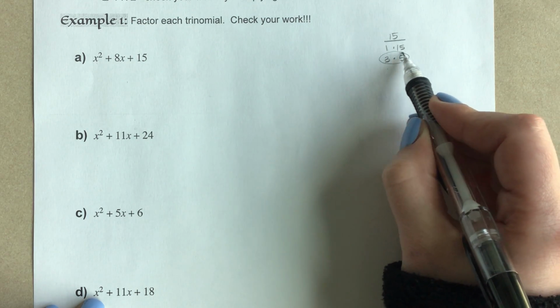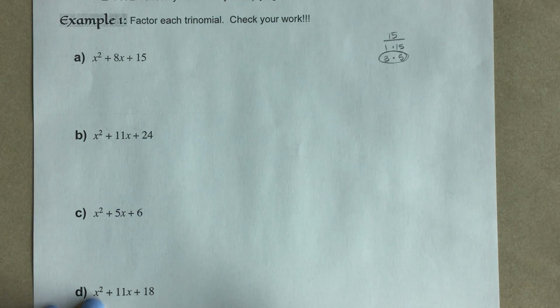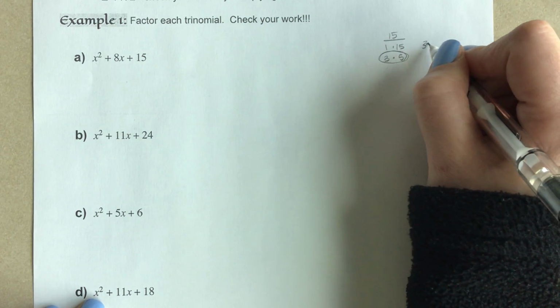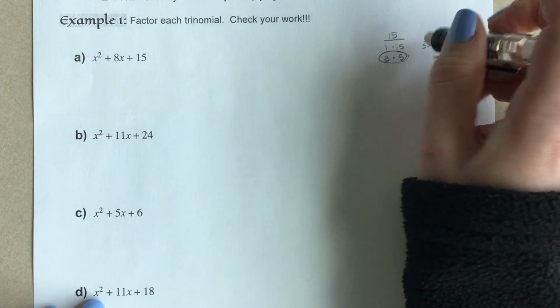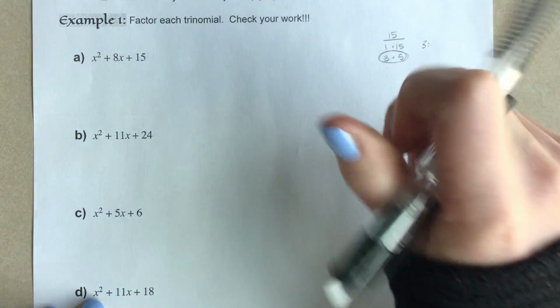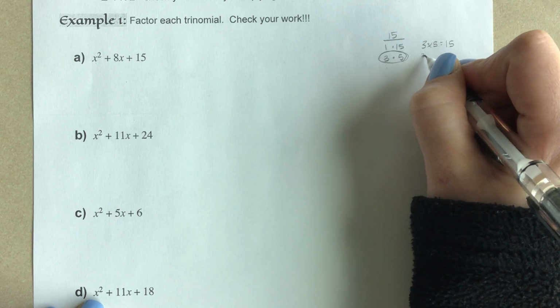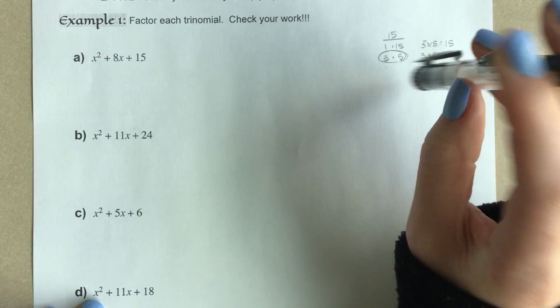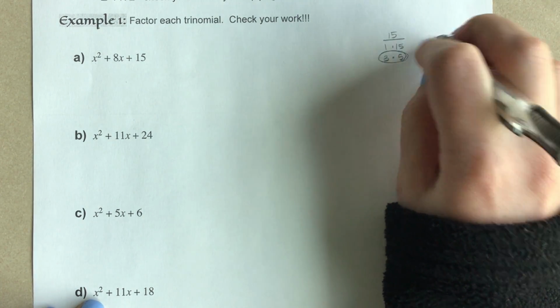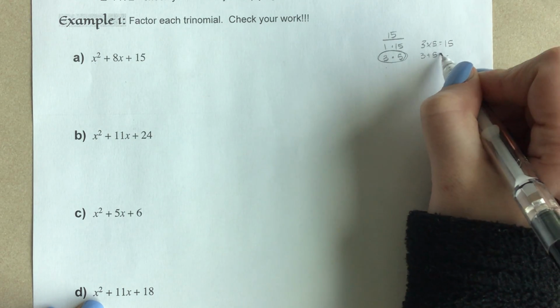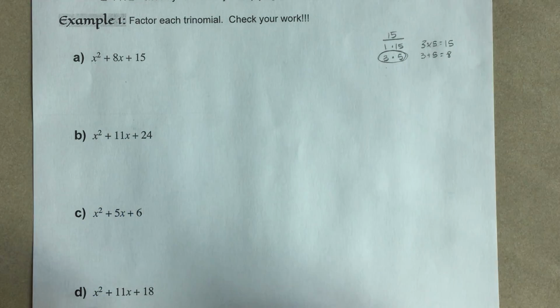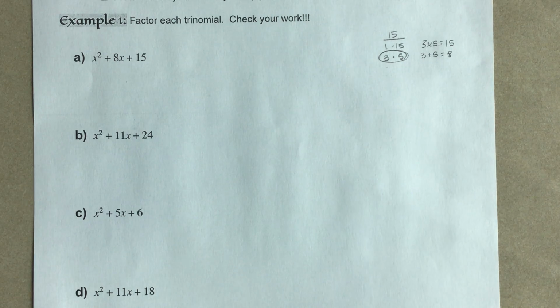So this 3 times 5 is my magic pairing because 3 times 5 is equal to 15, but also 3 plus 5 is equal to 8. So it's meeting both of those requirements for us.